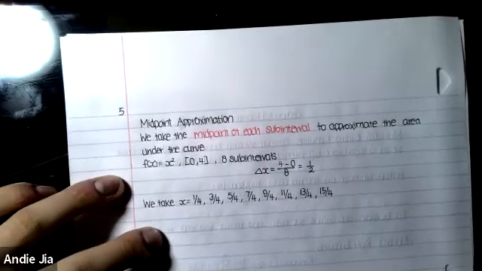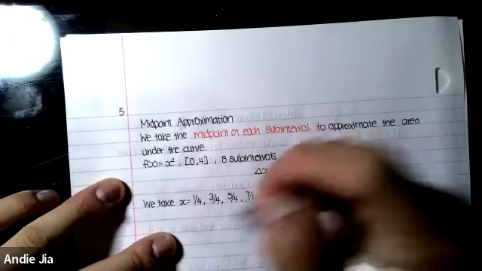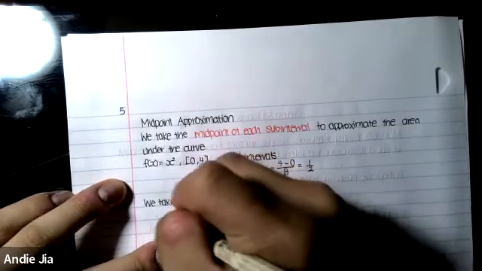And this is going to be the midpoint approximation with 8 subintervals, M8.